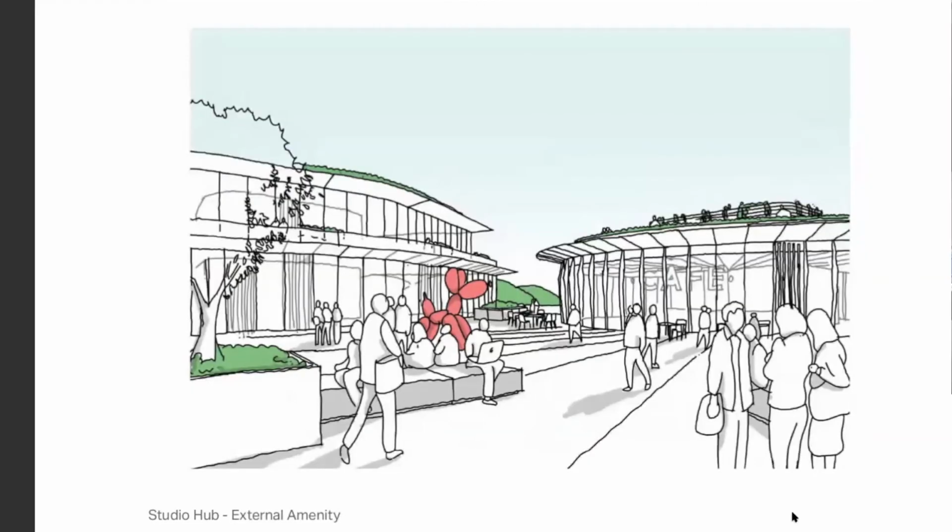Next slide. So we'll come on to the plan in a second, but this is again an early concept. The studio hub consists of 3 buildings to create this public or semi-public space, but it's a space where events can happen. The whole studio hub is a crossover space between public and private. Next slide.